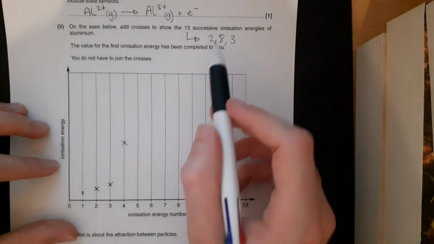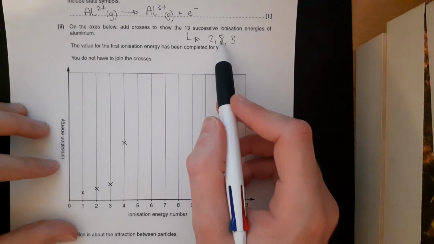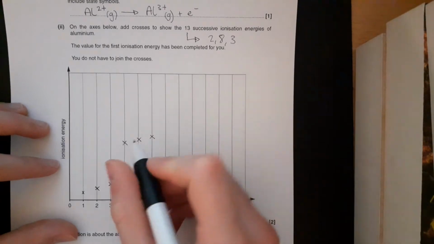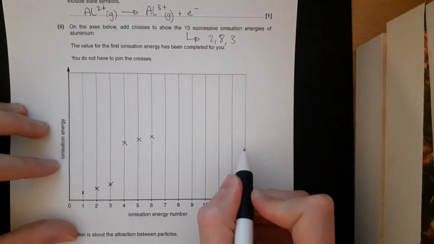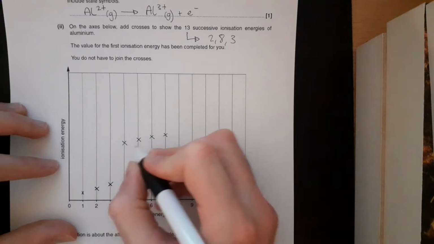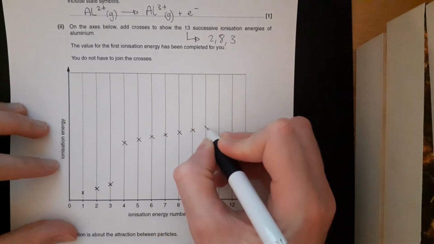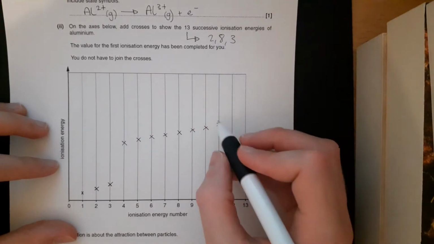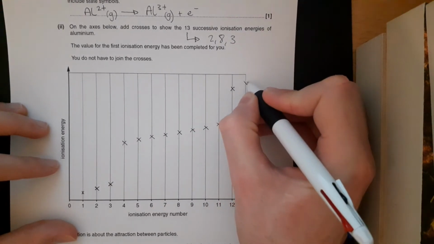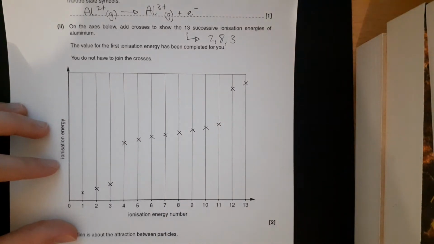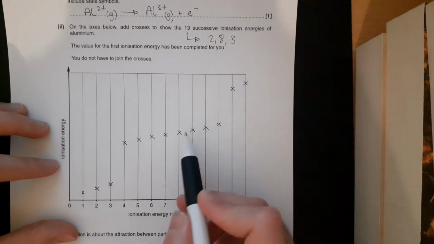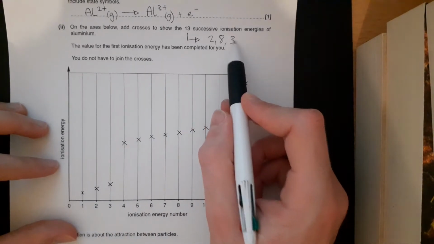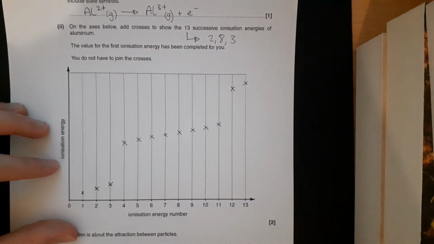Okay. Then we should have 8 that are all increasing, but increasing by small amounts. Okay. So we're going to increase a little bit. Do make sure these increase. Don't draw them in a horizontal line. Okay. They should still be increasing. So that's 4, 5, 6, 7, 8. And then the last 2, we should see another big increase again because we're going to another shell. So we'll go up here. And then a little bit of an increase again for the last one. Okay, so it shows the electron configuration 2, 8, 3. And of course it's backwards because we start at the outer electrons and work inwards when we're taking electrons away.